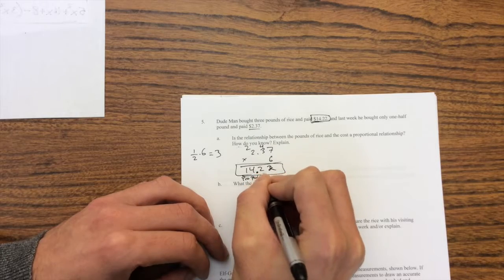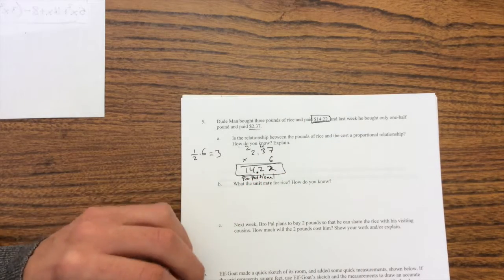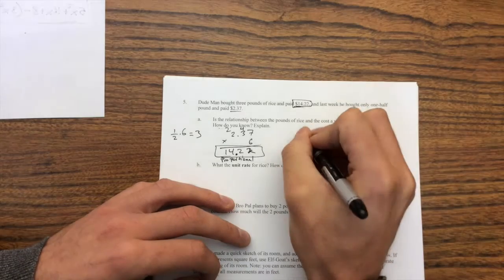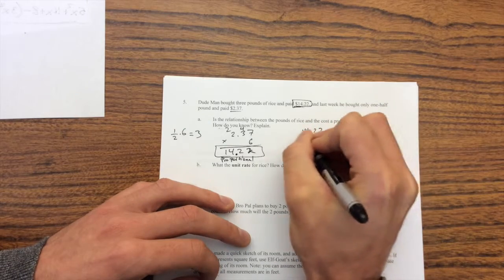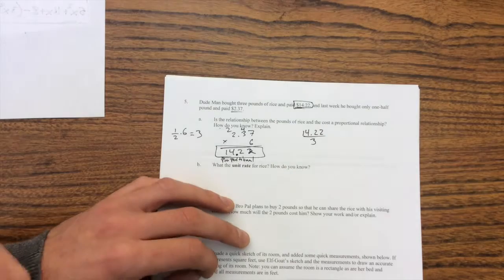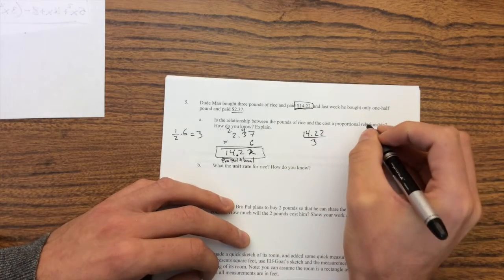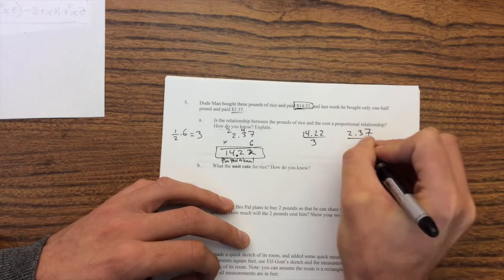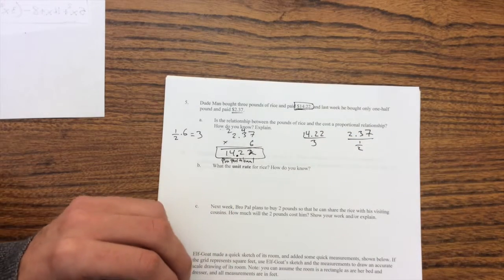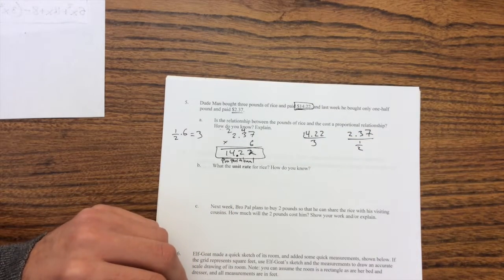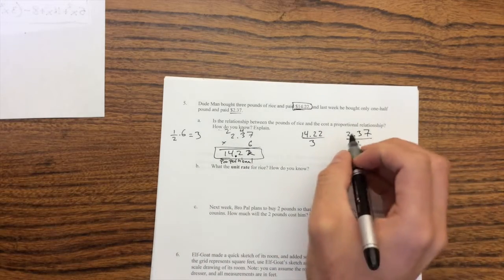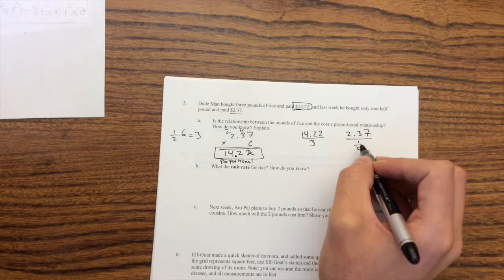But in case you wanted to check it a different way, or you might want a different method to use on your actual test, the other thing we can do is we can compare the ratios. So 14.22 over the 3 pounds of rice that were bought. And then 2.37 over 1/2, which I know is a little weird to put a fraction down there, but it's totally okay. And again, to check these, you would end up doing the same thing you did over here. So I would go ahead and I would say, okay, well, what do I have to multiply?